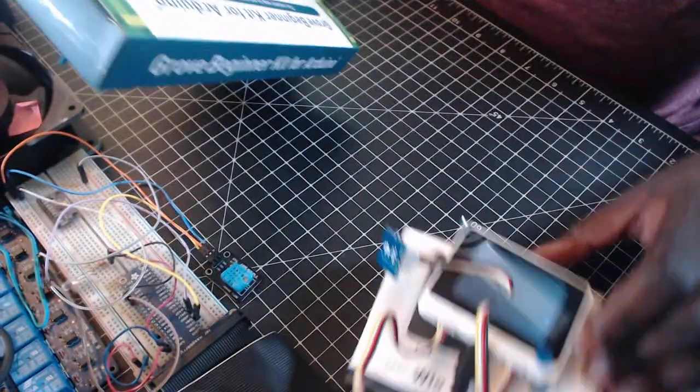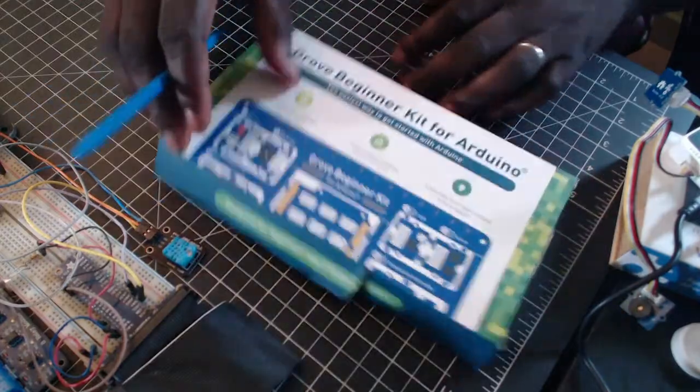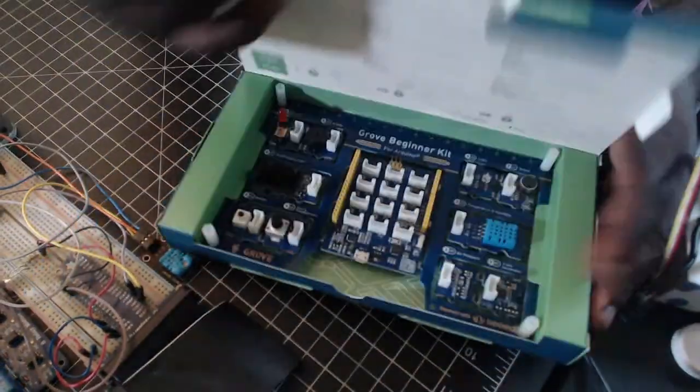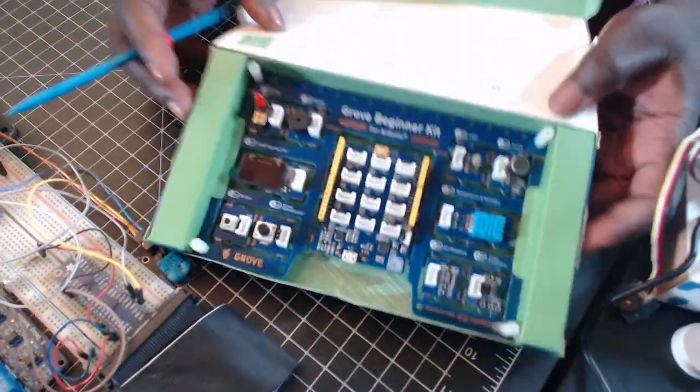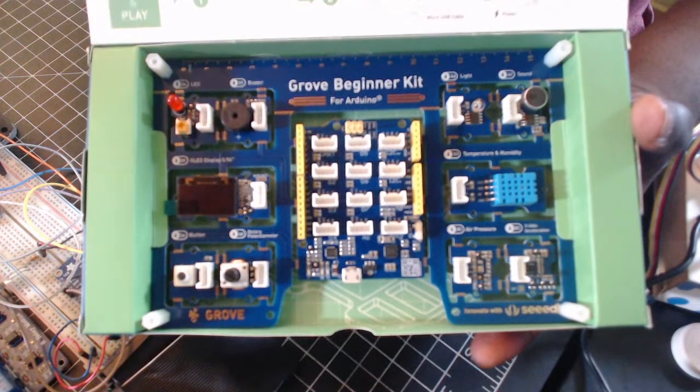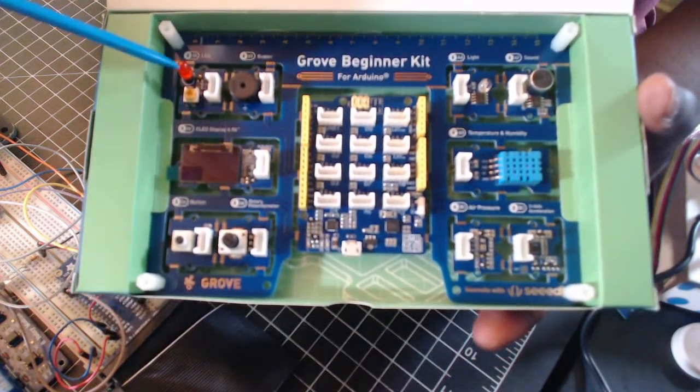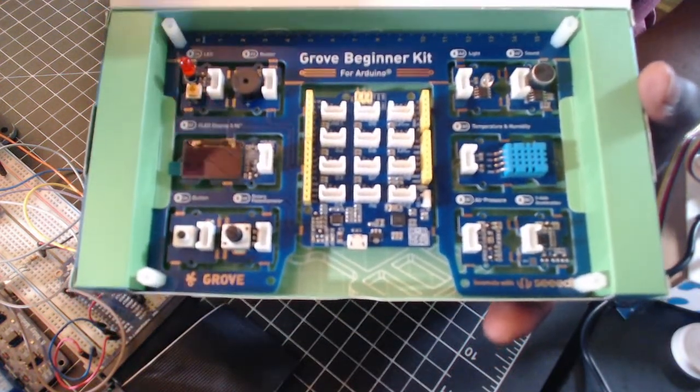Now let's go inside. Let's move our wheels here for a moment, and then let's bring this in view. Now when you open it up, this is how it looks. So let me bring it much closer. As you can see, here is an LED.